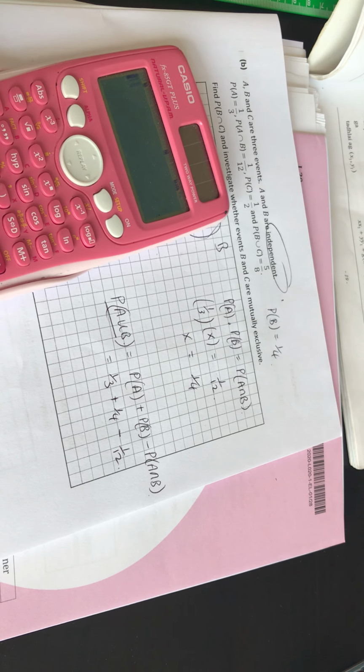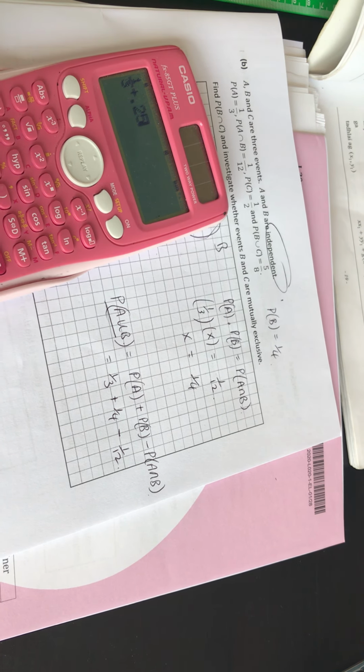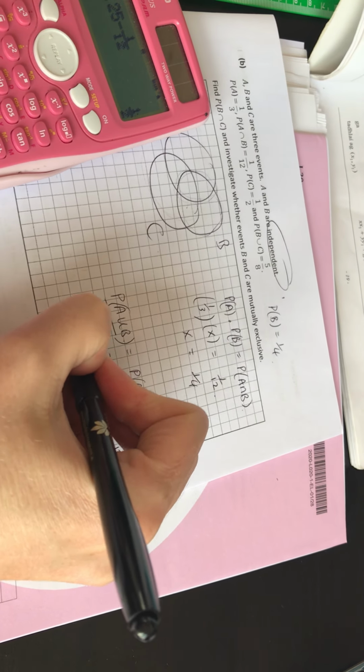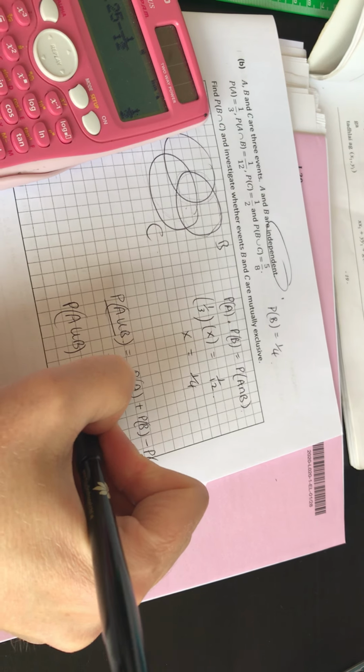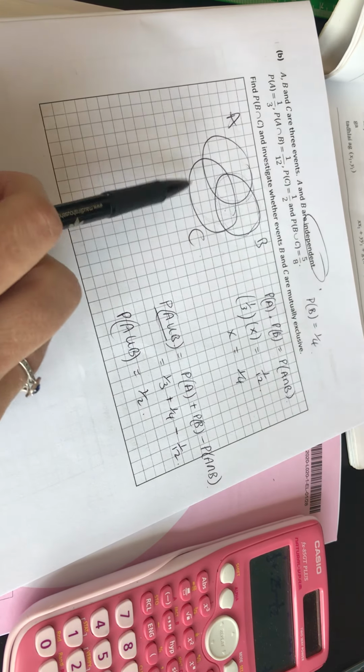A third plus a quarter minus a 12th is a half. So just in case, probability A union B is equal to a half. That might be absolutely useful or useless to me, but I'm just doing it there.